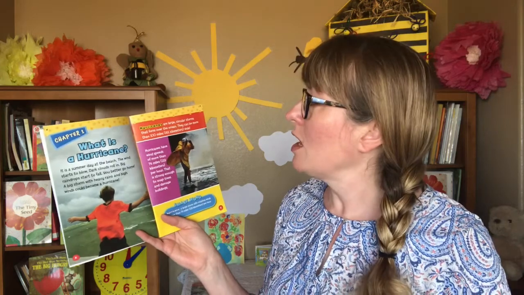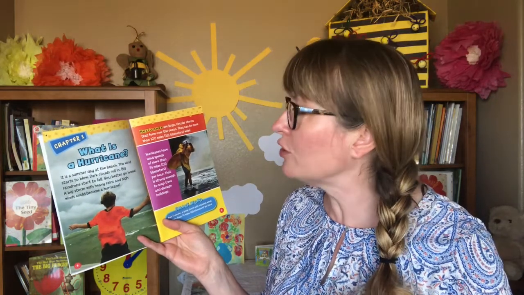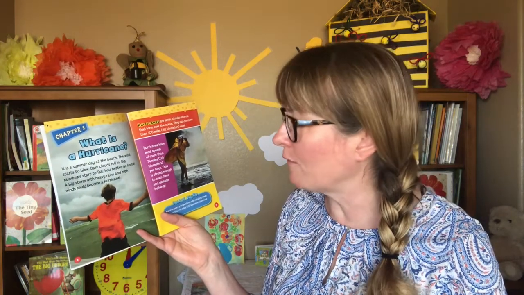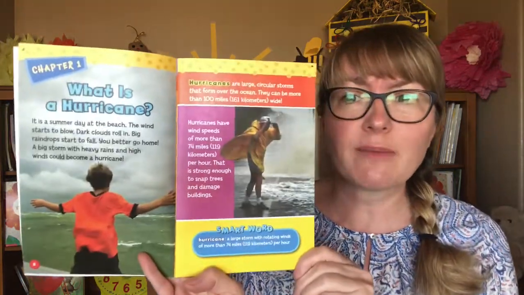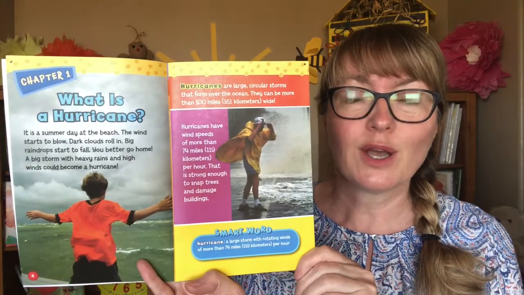Hurricanes are large circular storms that form over the ocean. They do not form over land. Hurricanes form over the ocean. They can be more than 100 miles wide. Hurricanes have wind speeds of more than 74 miles per hour. That is strong enough to snap trees and damage buildings. Hurricanes are very powerful.